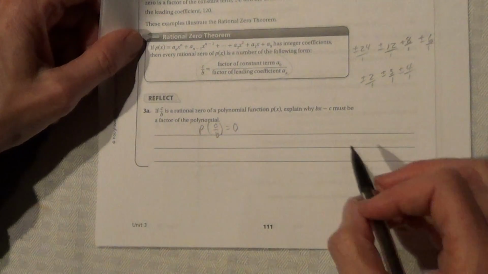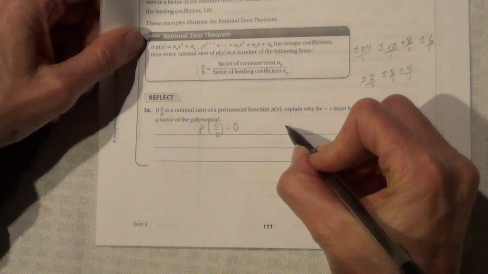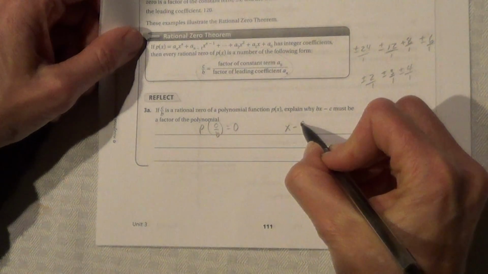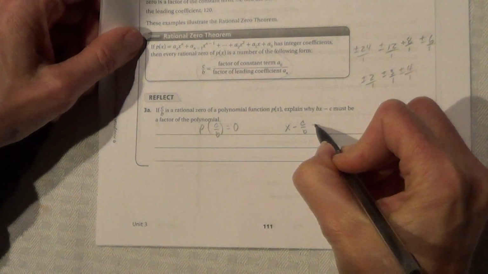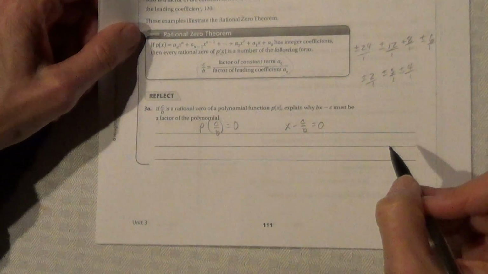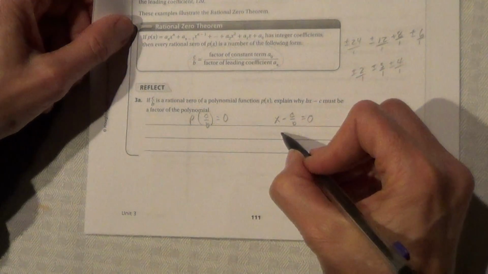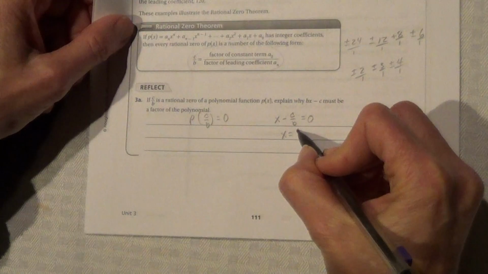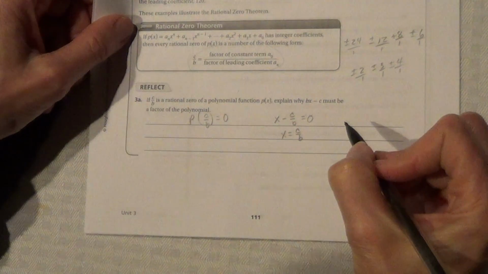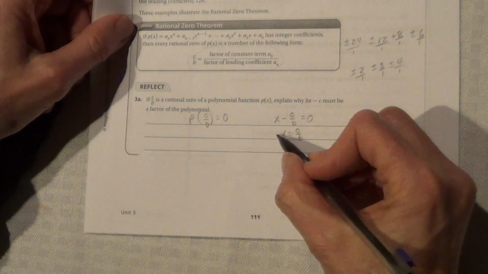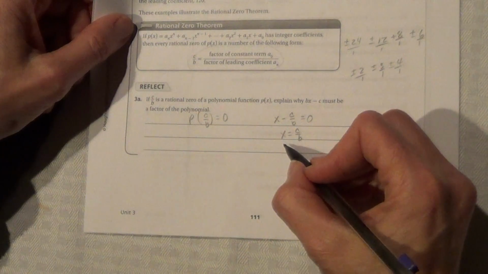Okay, we just discovered that on factors. That also means that x minus c over b equals 0. That means that x equals c over b. Now we get the c alone.